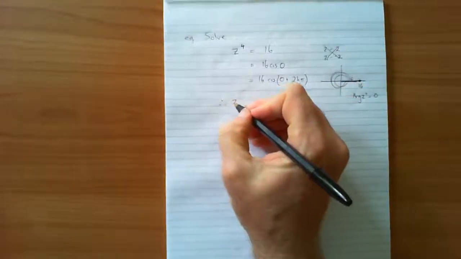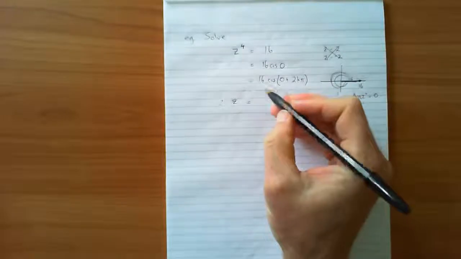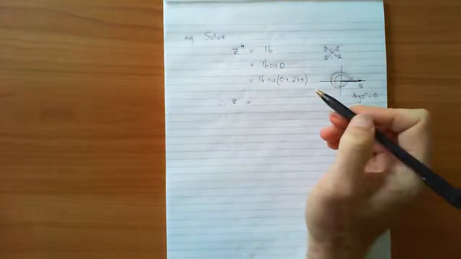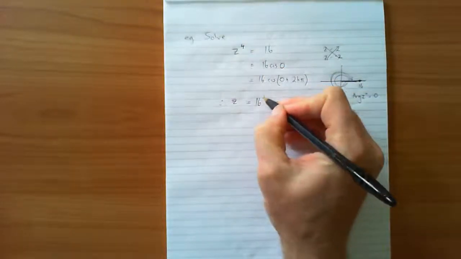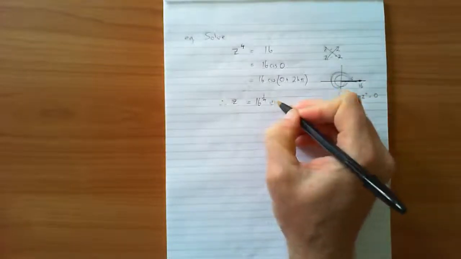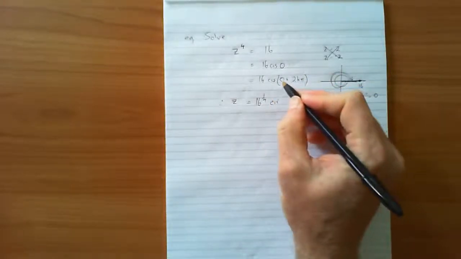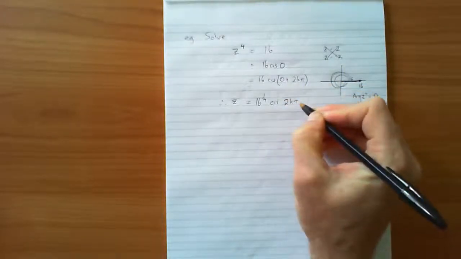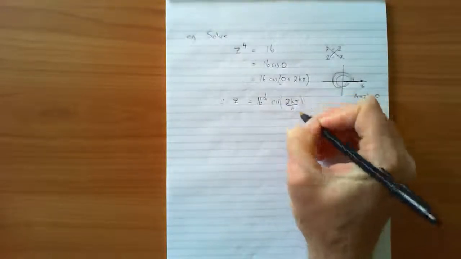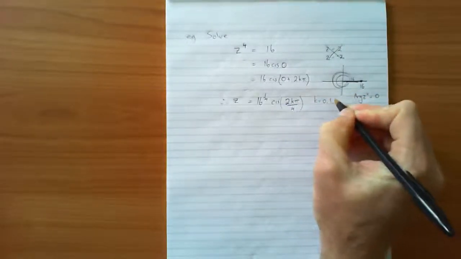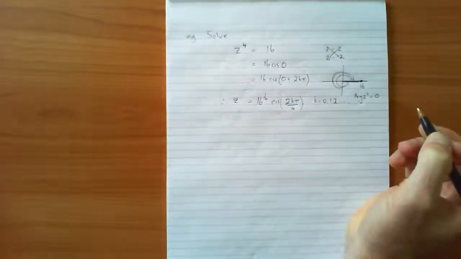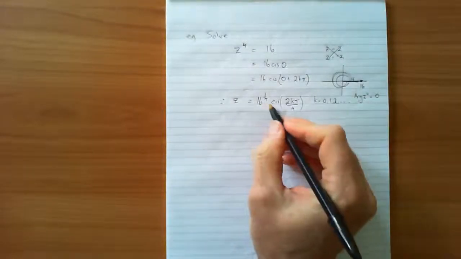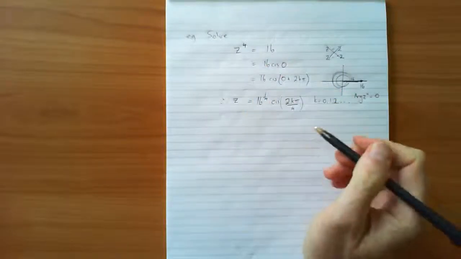So now we can say therefore z equals, using de Moivre's theorem, we need to raise z to the 4 to the power of a quarter. So we're going to get 16 to the power of a quarter, cis a quarter of this. Now who cares about the 0 plus, because it makes no difference, but we've got 2k pi times by a quarter, where k equals 0, 1, 2, and so on. Alright, so now we can set about finding our 4 solutions.